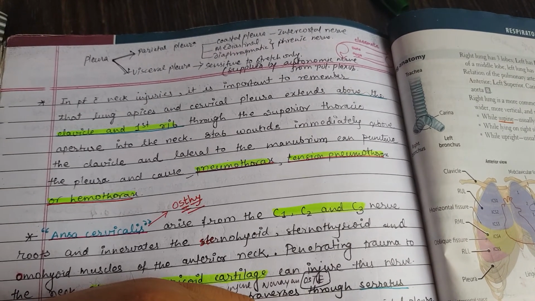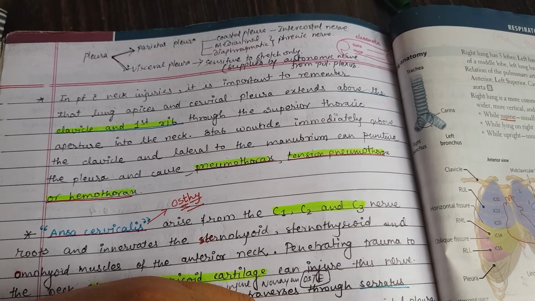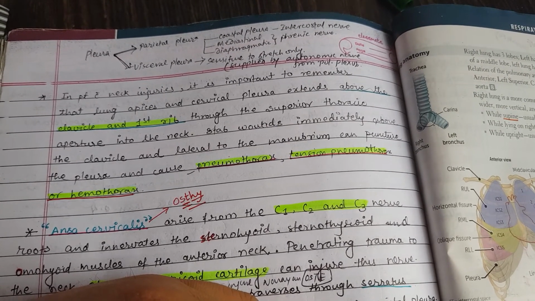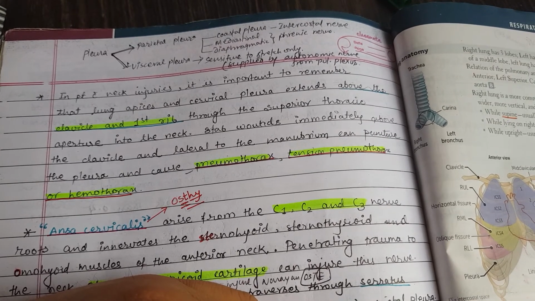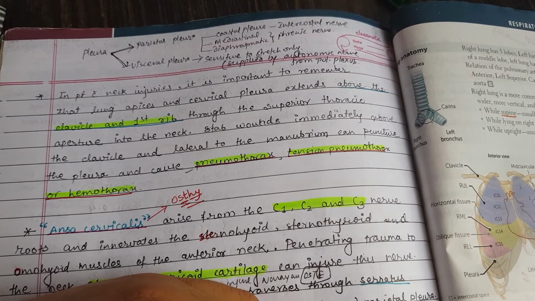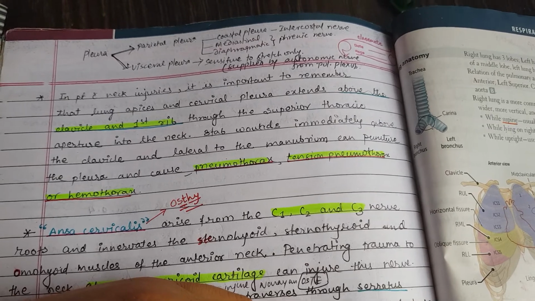Stab wound immediately above the clavicle. Okay, so this is very important. If there is a stab wound above the clavicle and lateral to the manubrium, it can puncture the pleura and cause pneumothorax, tension pneumothorax or hemothorax. Okay.